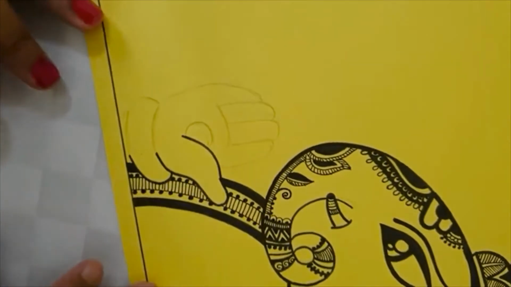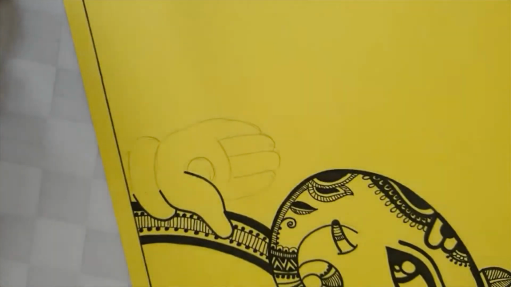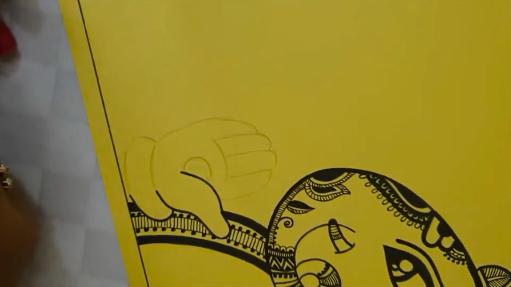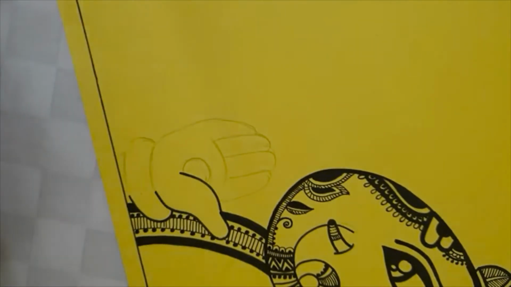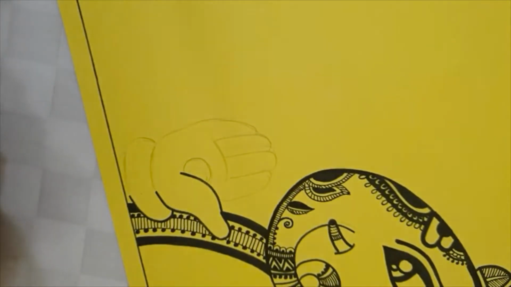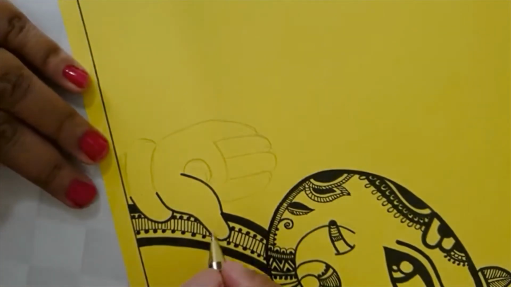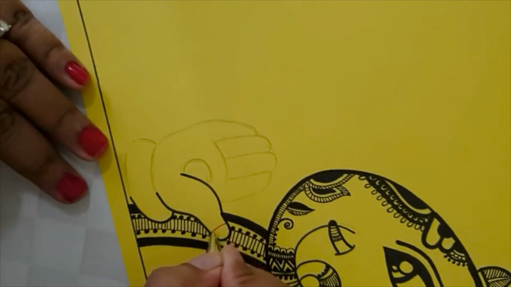Okay, so this part of the stole is done. Let's come to the hands. Ganesha's hands with a little bit of alta. Ideally it should be red color. So we can change the pen, take red and try to decorate it in red. So this is the alta.